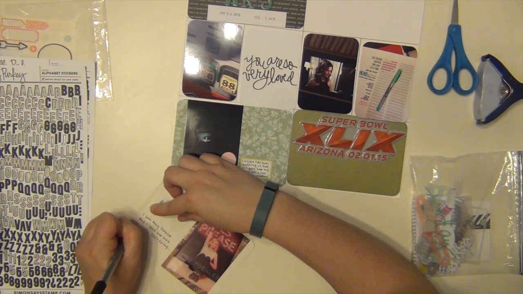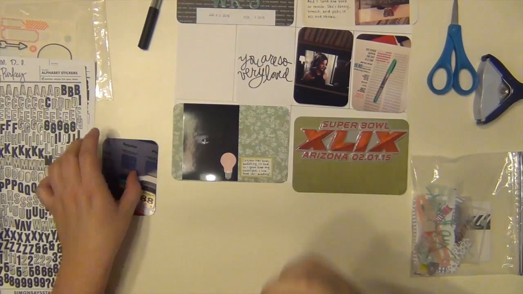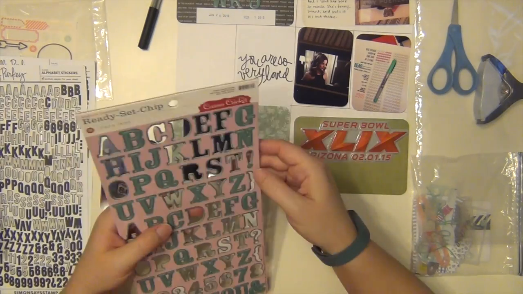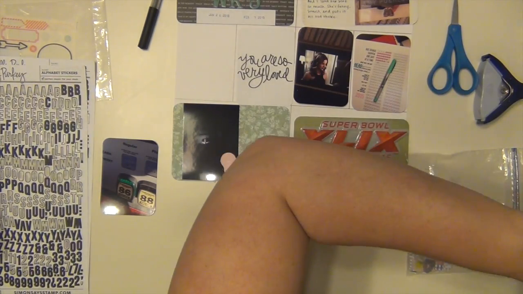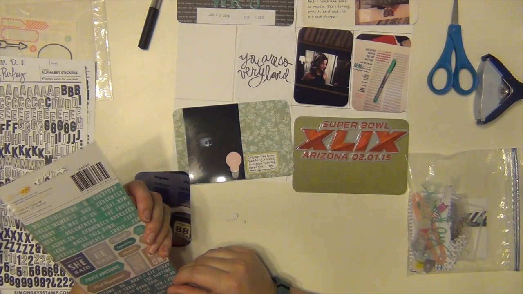Speaking of books, I had read Amy Poehler's book. I actually just finished it today and loved it. So I had snapped a picture of it when I started reading it, and just journaled about how much I liked her book there.